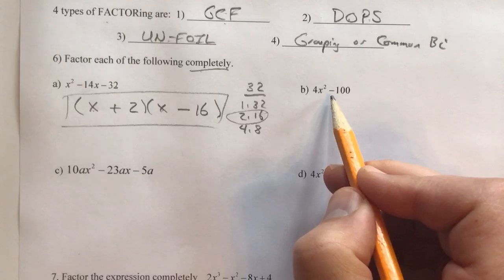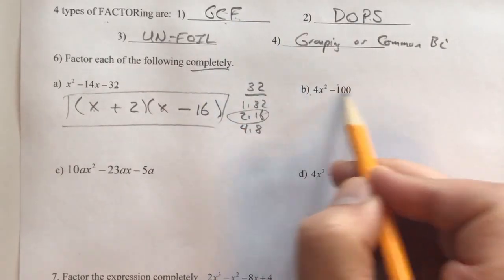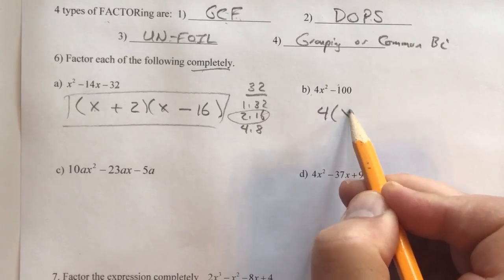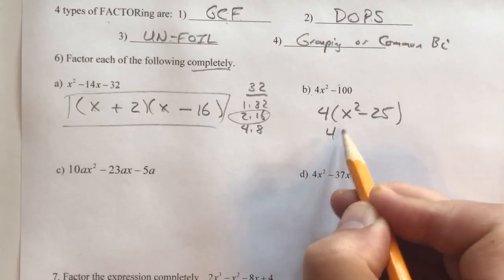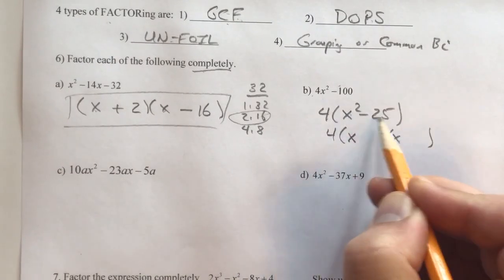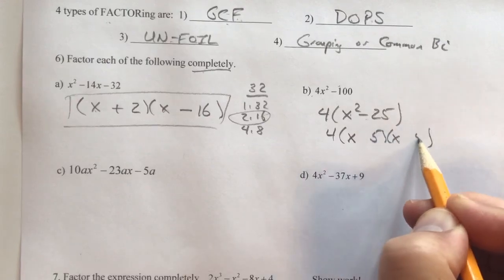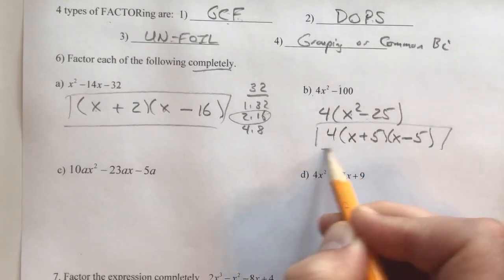Like on this one here, you might say it's a DOPS, and it is a DOPS, but first look for the GCF. You could take a 4 out and get x squared minus 25, and then you say, wait, it's still a DOPS. I can break this up into x times x gives me x squared, and I want 5 times 5 to give me 25, and make 1 a plus, and make 1 a minus, and now it's completely factored.